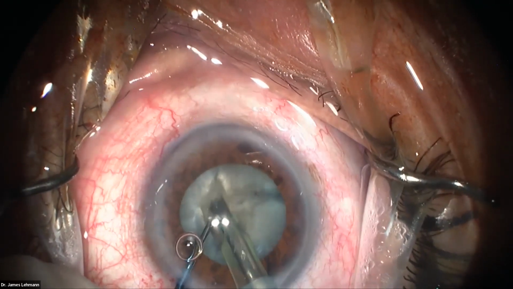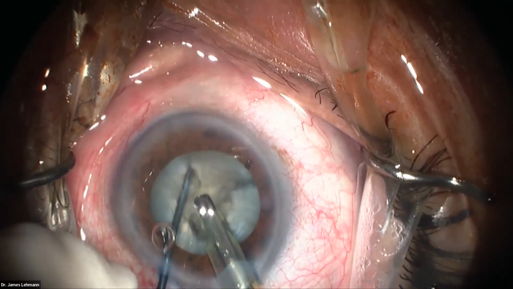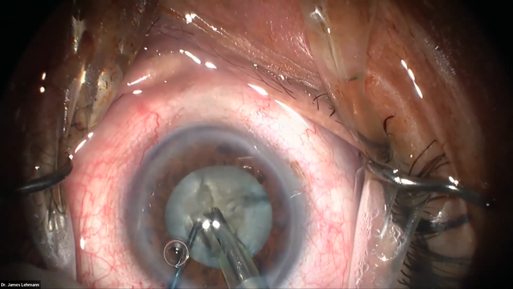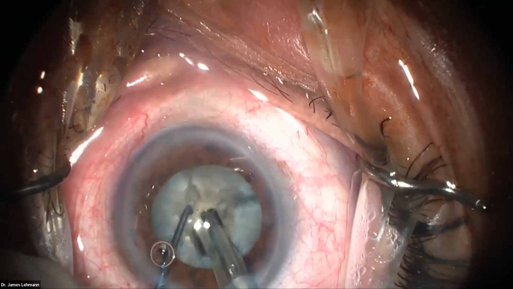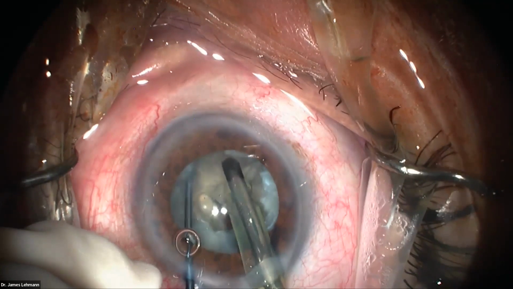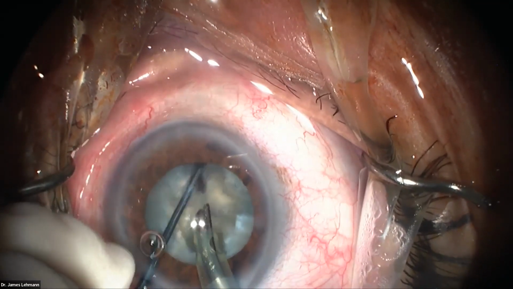Really, getting that first crack is the hardest part. So now I'm at the right depth. There's a little fragment. I'm going to get that out. That's just a little debris blocking our view. Now you can see I'm at the same depth. Crack that bad boy like that. There you go. Now we're going to rotate again.